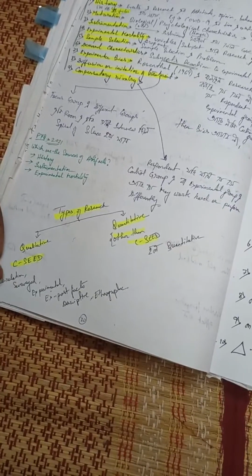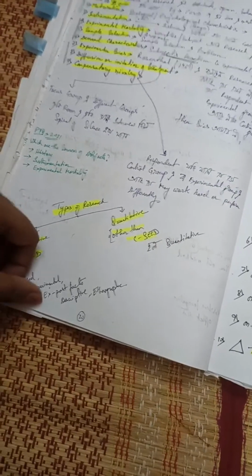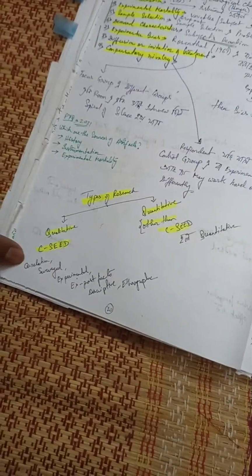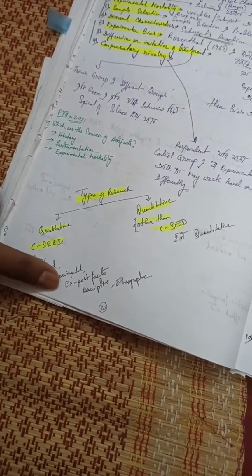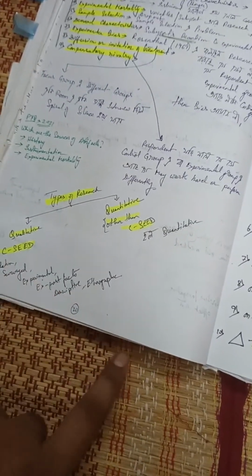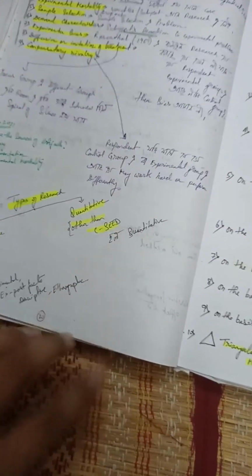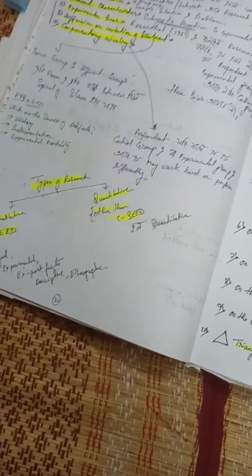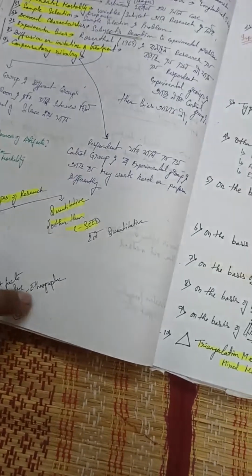CSEED means correlational, survey, experimental, ex post facto, descriptive and ethnographic. All the qualitative types are correlational, survey, experimental, ex post facto, descriptive and ethnographic, and other than CSEED everything is quantitative.